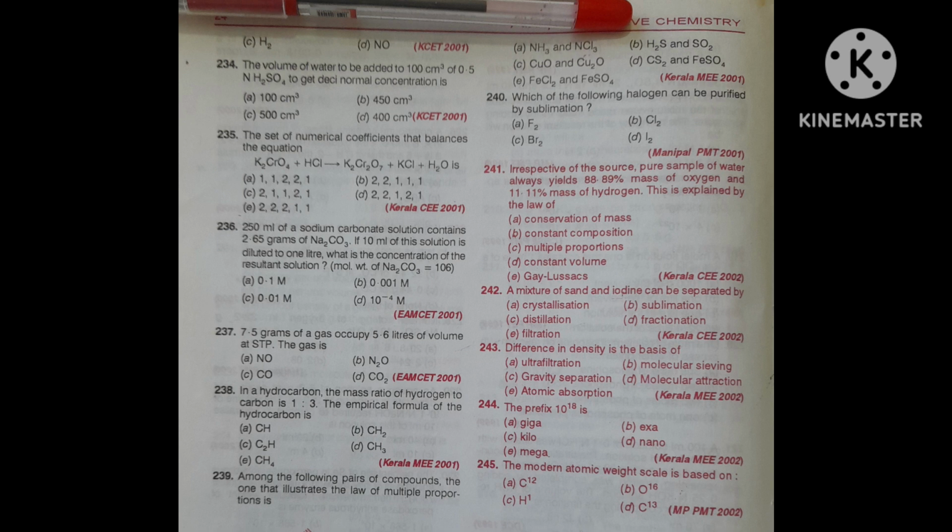Now see whose molecular weight matches 30 in the given options.